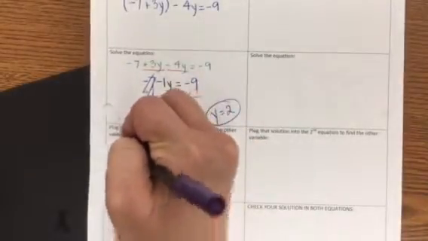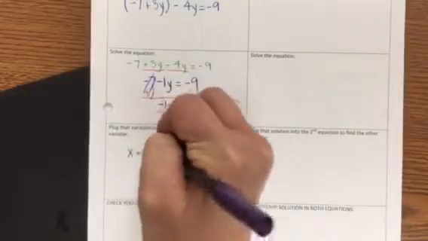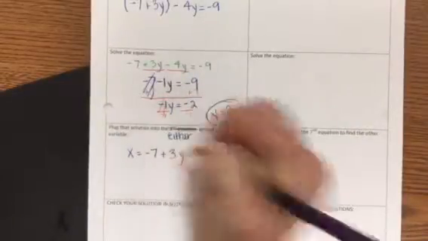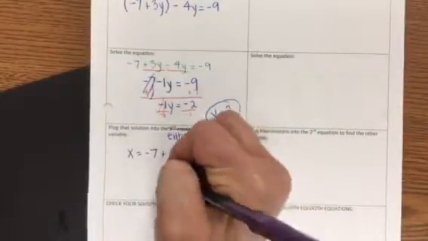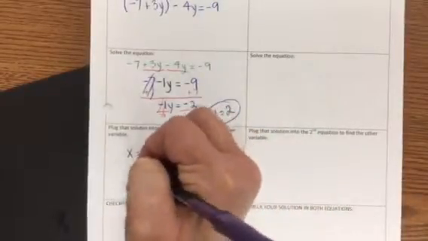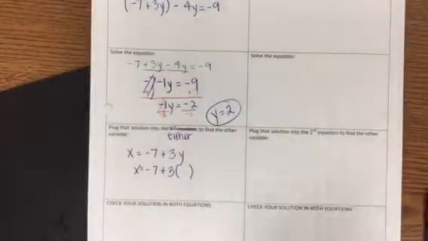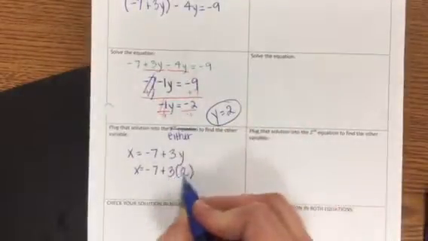The bottom equation says x equals negative 7 plus 3y. Well, what did we say y was? We said that y was a 2. So we're going to plug in that 2 there and actually be able to see what x equals. Well, 3 times 2 is 6.